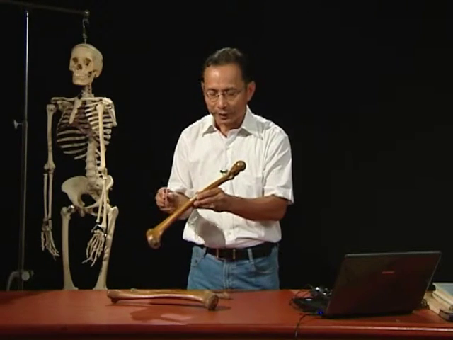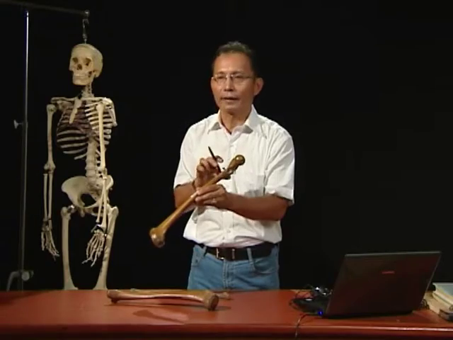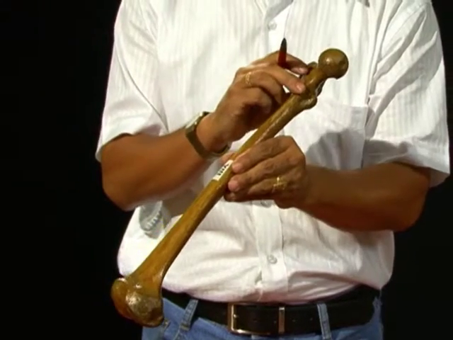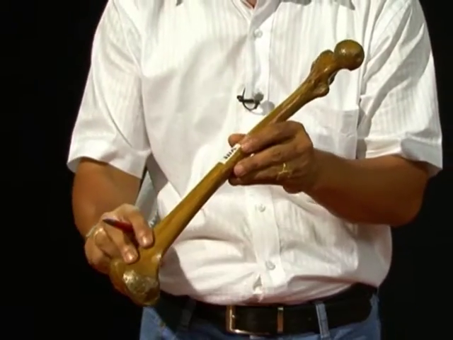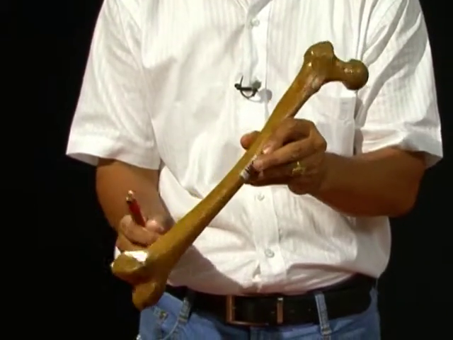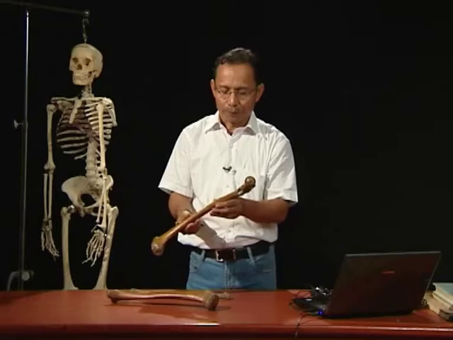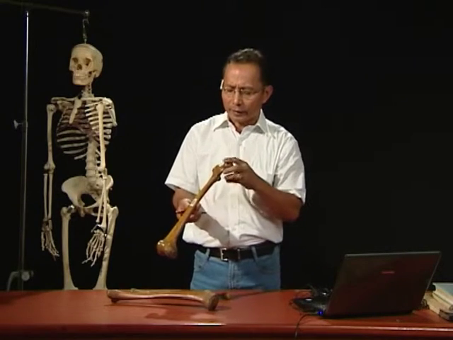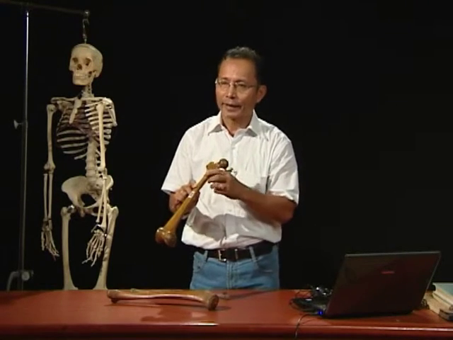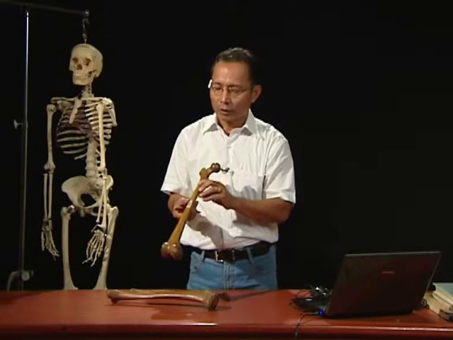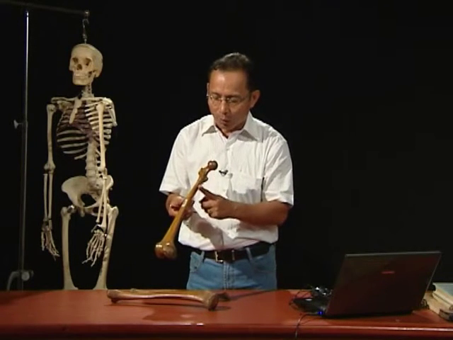The shaft is cylindrical in the upper part and prismatic in the lower part. Now, the shaft has three borders.